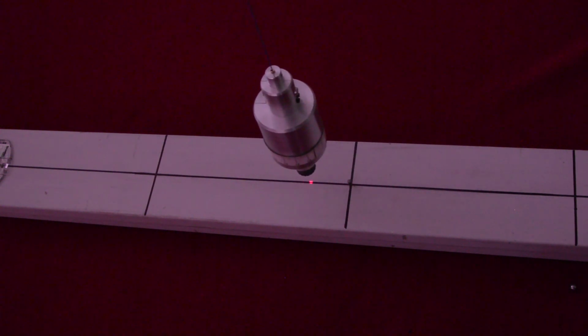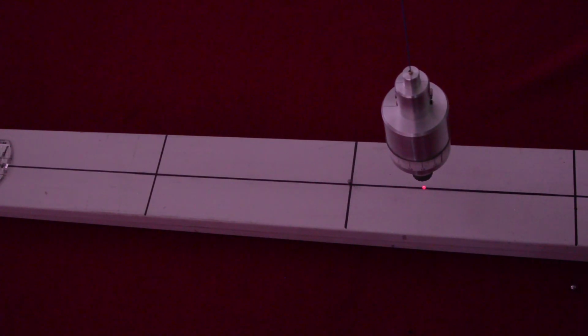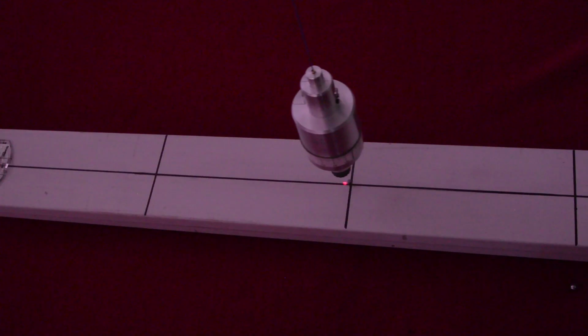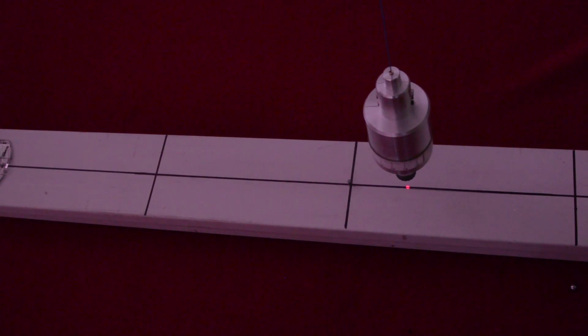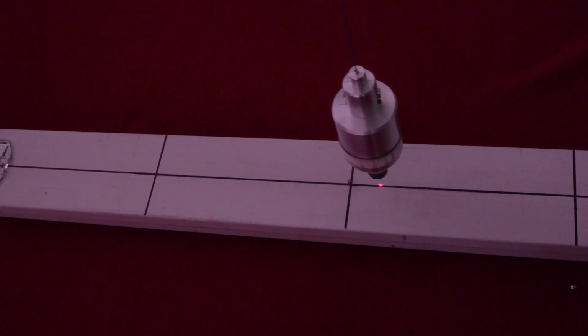Alright, okay, well that's about it. So the conclusion is, no surprises. It basically goes in a straight line, as you all would have predicted, as if it was launched at the equator.